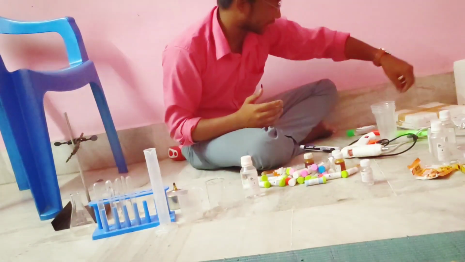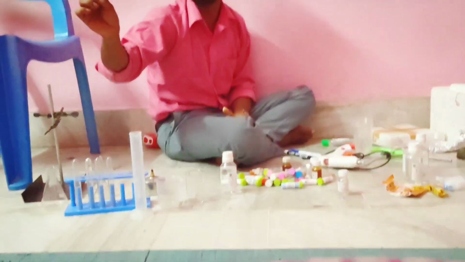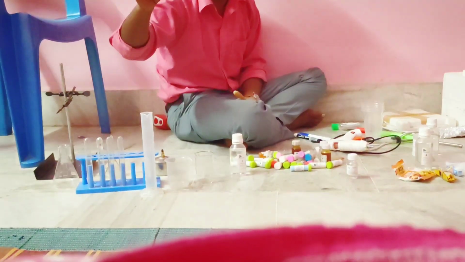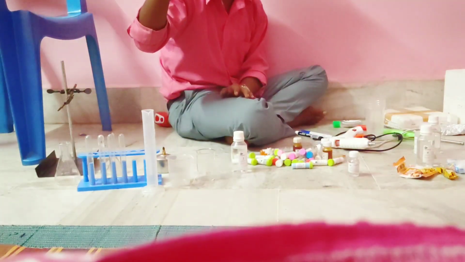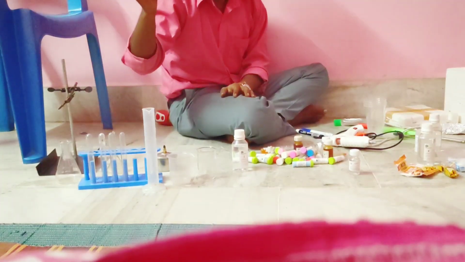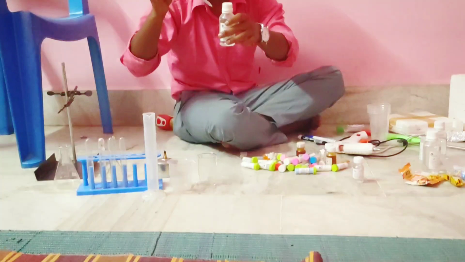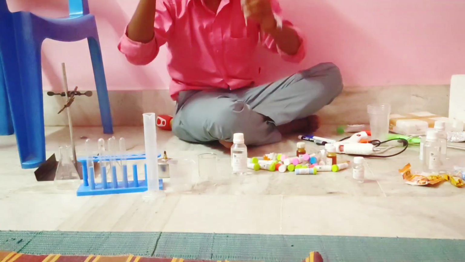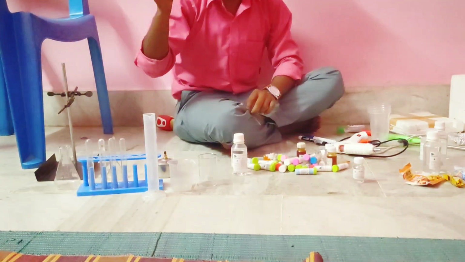And you cannot use such kind of dropper. It is made with plastic. Even if you burn that, it will melt that. Concentrated HCl has the power to melt that. So we have to use that kind of dropper, which is made with glass. To take some amount of concentrated HCl, we cannot use a plastic dropper. We have to use a glass dropper, which is made with glass.